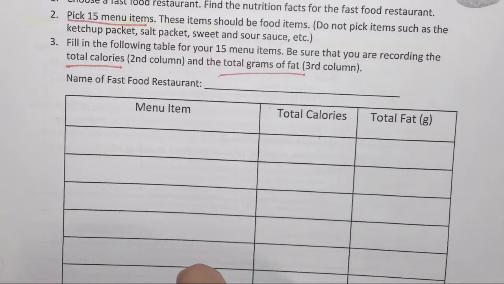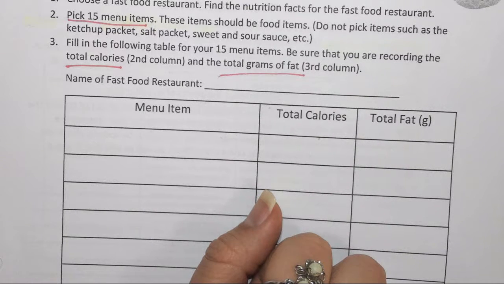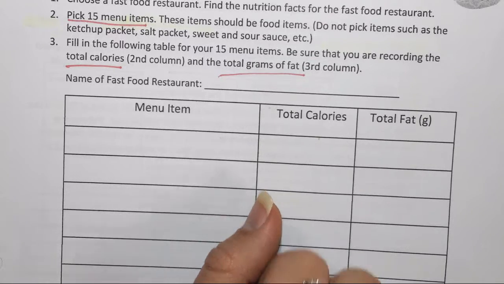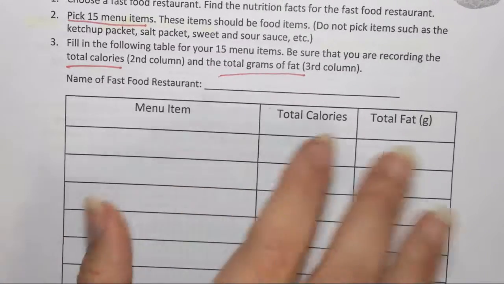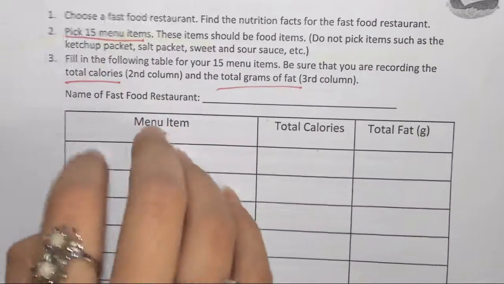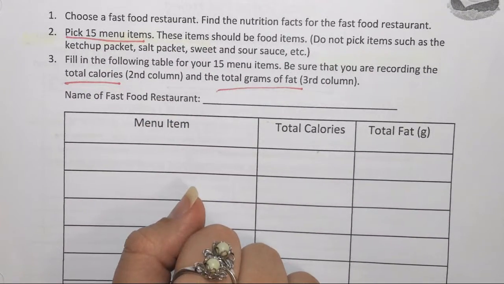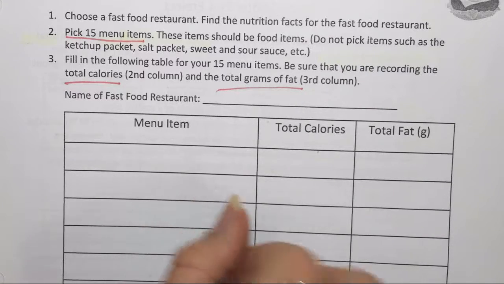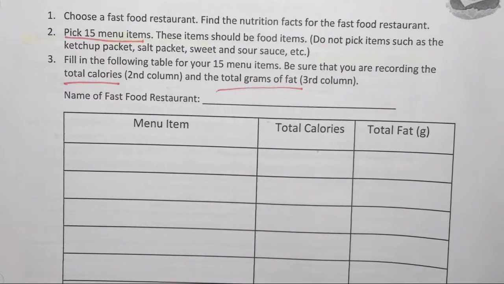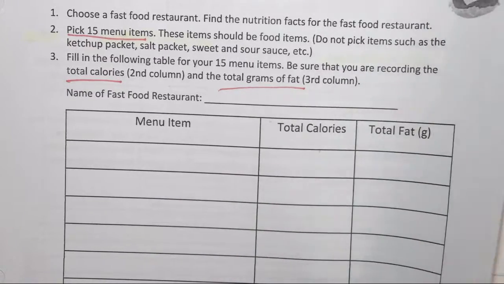Monday. If I do Subway, can I pick like one sub with lettuce, and then the other one has tomato on it? Different sandwiches. You're trying to get out. Yes. It has to be 15 menu items. 15 menu items. What if she has that? She's not have that. You can't. You cannot do the same thing.